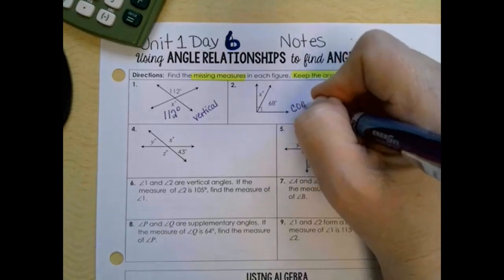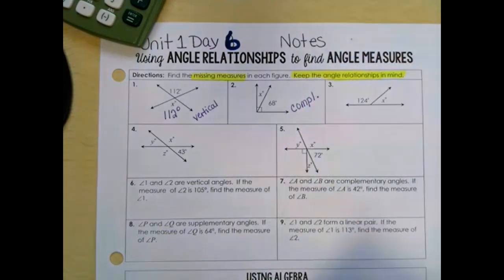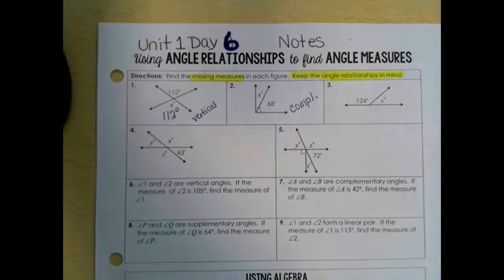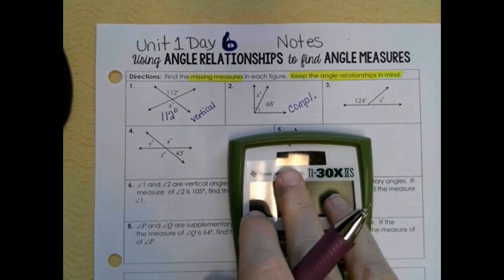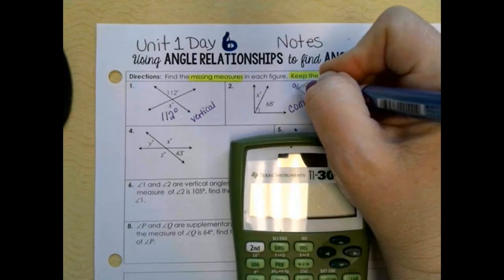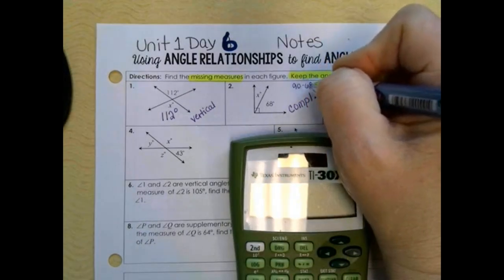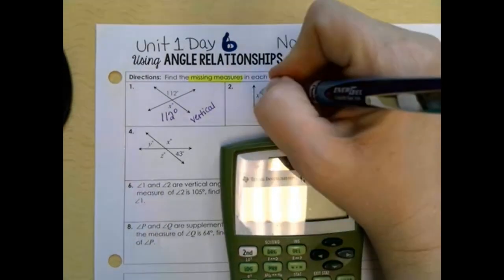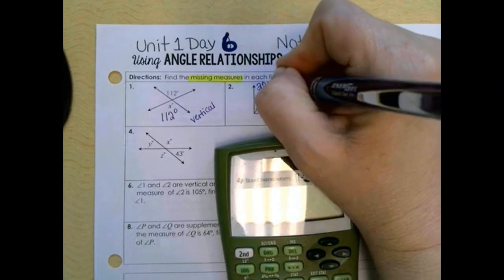All right, these two angles, what would the word be that goes with them? Complementary. Complementary is one of those words that are really long. So usually I abbreviate things with 5 letters. COMPL. Perfect enough to know that we're talking about complementary. So what do those two angles add to? We have to add to 90. So we're going to take 90 and subtract the 68. 90 minus 68 in your calculator is going to give you 22 degrees.